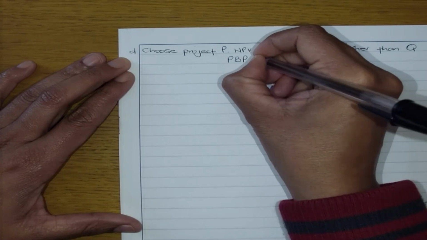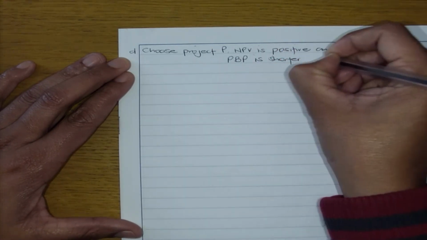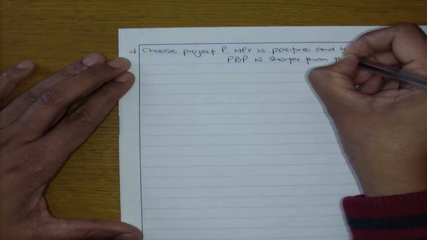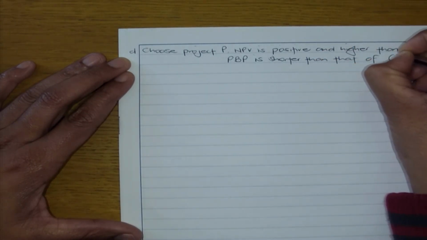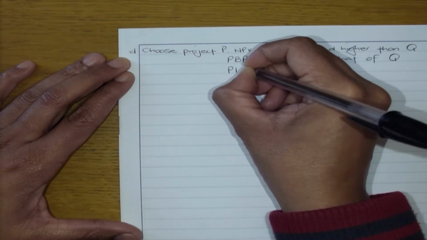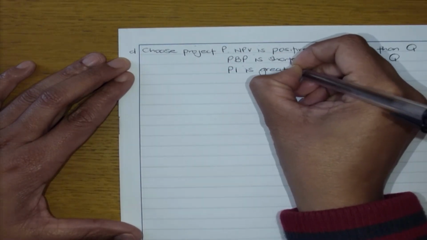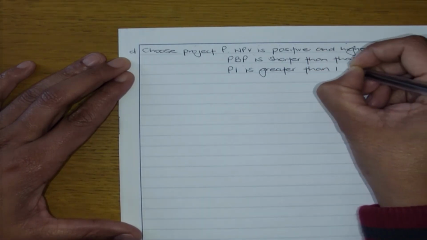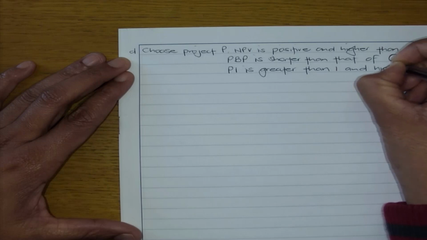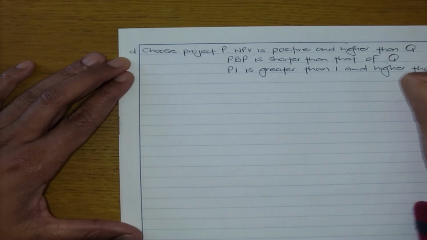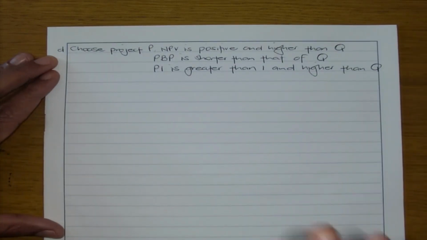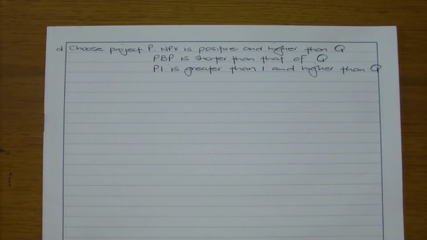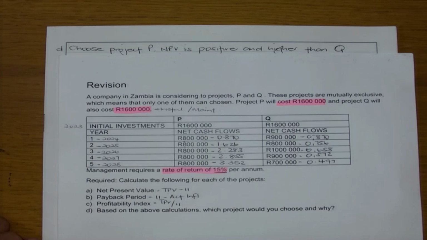Payback period is shorter than that of Q, and its PI is greater than 1 and higher than Q. And that is you now motivating why you are choosing project P. Okay, and that is capital budgeting. Thank you so much, and get ready for the second question.